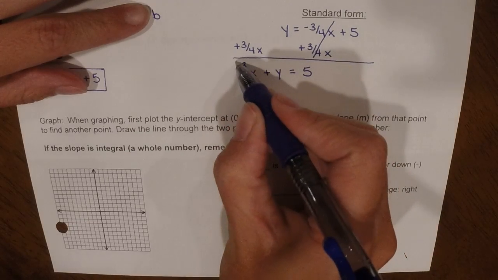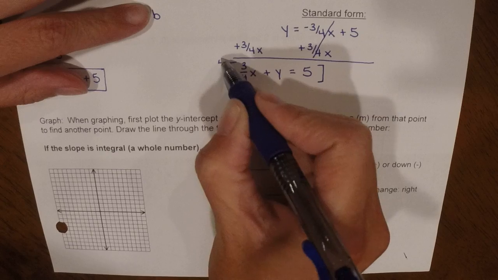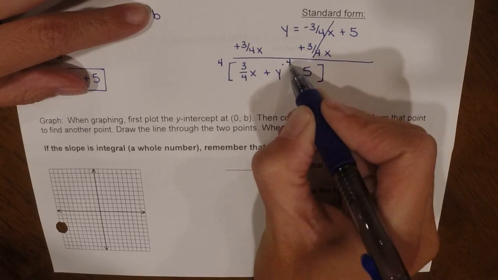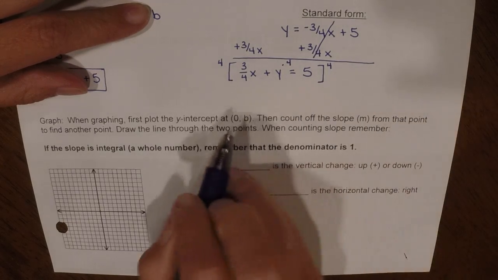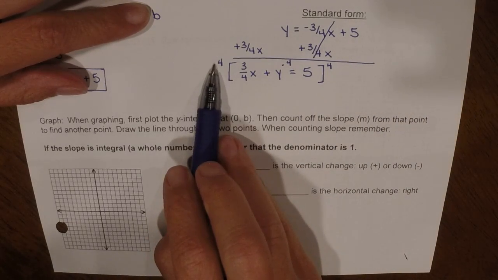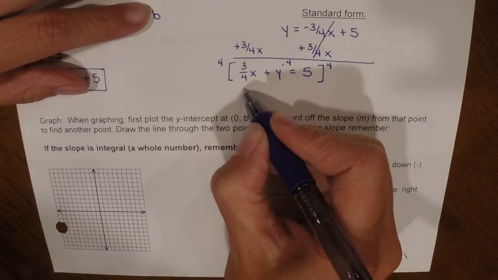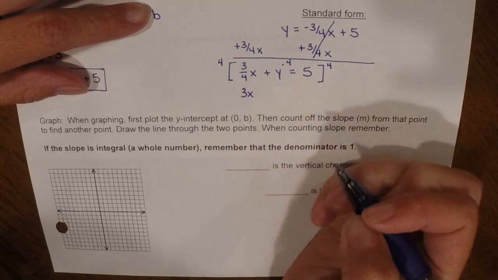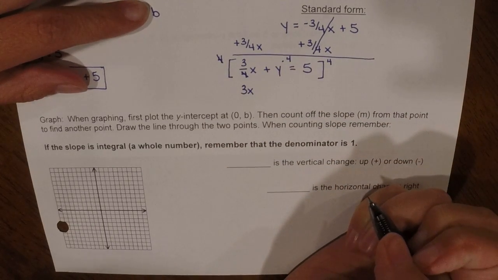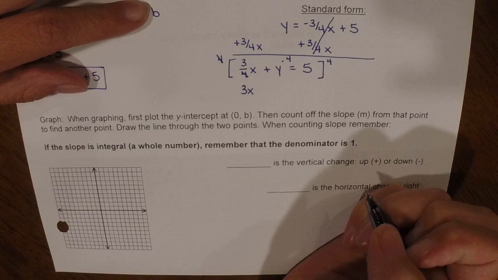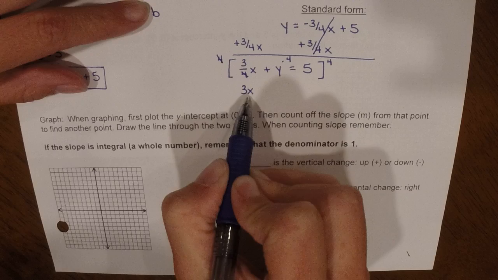So remember, to get rid of fractions, we multiply by the denominator. So here we would multiply by 4 here, by 4 here, and by 4 here. So if we put in our calculator 4 times 3/4, we would get 3x. And again, it's because these cancel, but a lot of you are struggling with that. So remember, just put in your calculator 4 times 3/4 and get an answer.